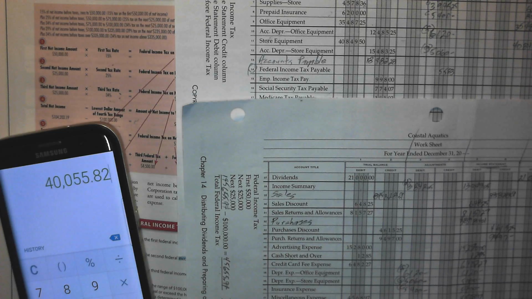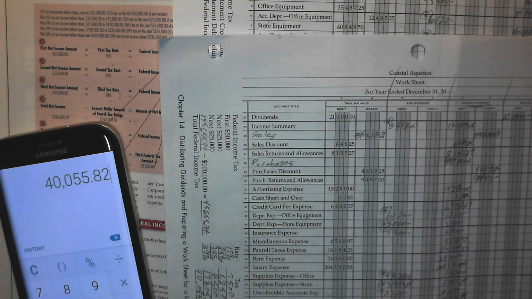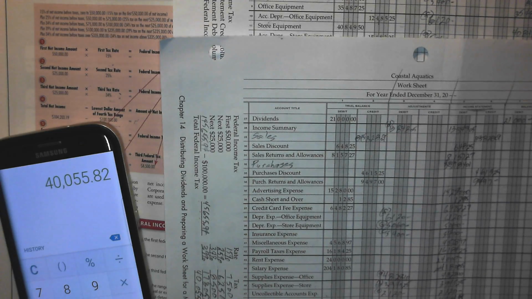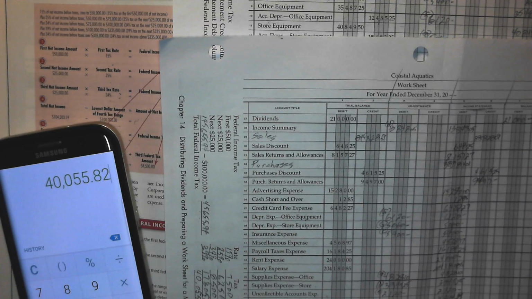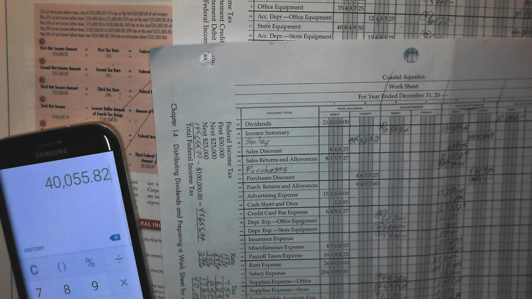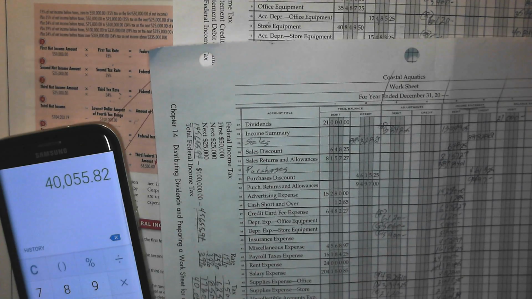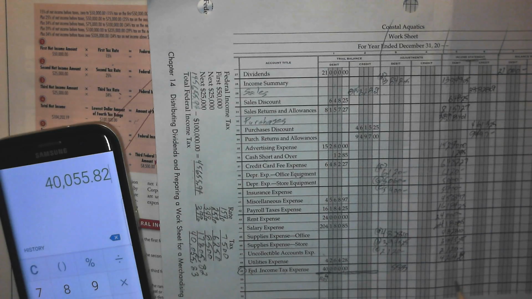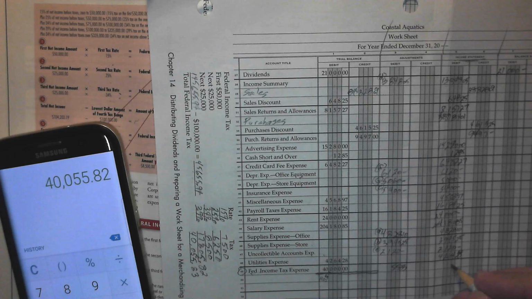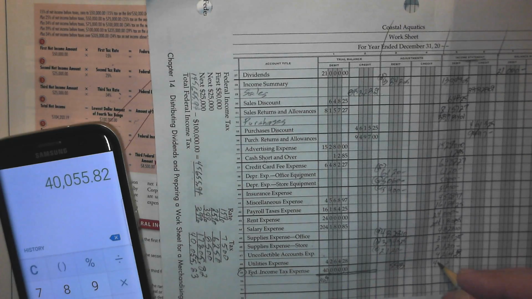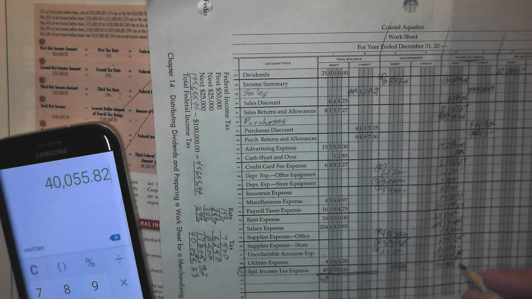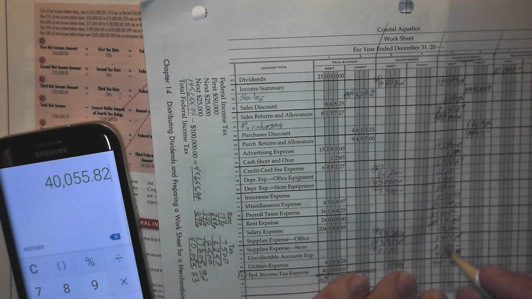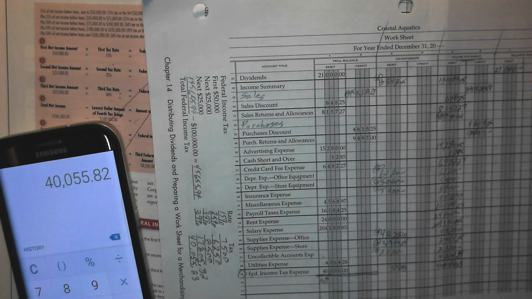So then we'll add it in with this. Actually, we'll put it here in the debit column. We're going to balance out the columns. 583. So that's a debit. So here that is 40,000. 83 cents. Okay.